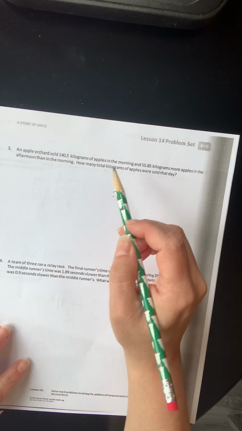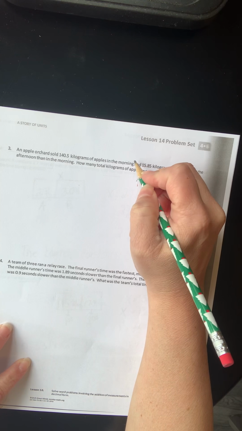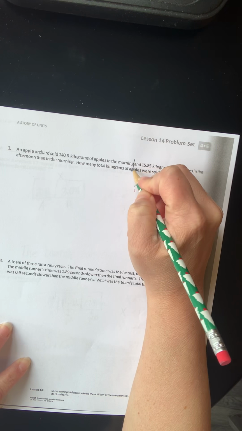Okay, problem 3. An apple orchard sold 140.5 kilograms of apples in the morning and 15.85 kilograms more in the afternoon than in the morning. How many total kilograms of apples were sold that day? Okay, so I know an apple orchard sold 140.5 kilograms of apples in the morning.